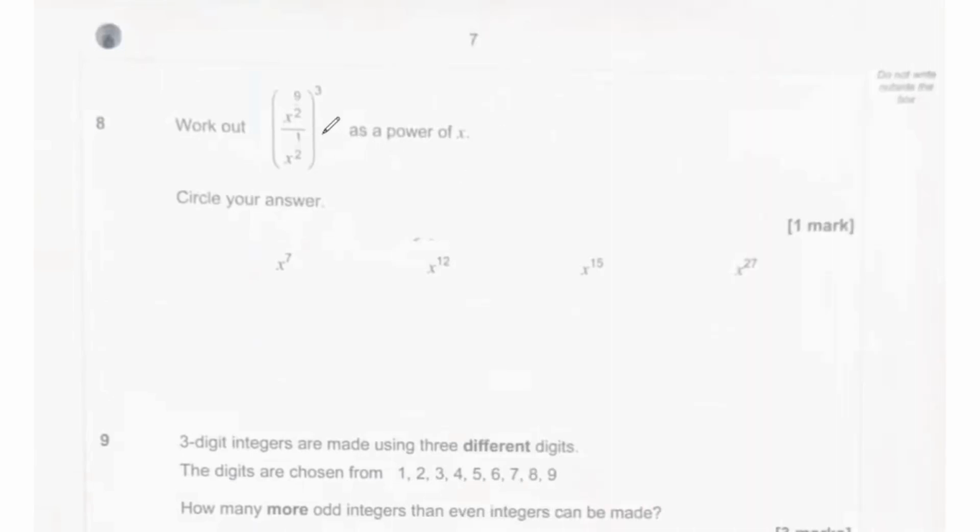Question 8 says work out x to the power of 9 over 2 divided by x to the power of 1 over 2, whole power 3, as a power of x. So first, we can simplify the powers inside the bracket. Whenever we have similar bases, x being the base being divided, we subtract the powers. So 9 over 2 minus 1 over 2 is going to give us x to the power of 8 over 2, which is x to the power of 4.